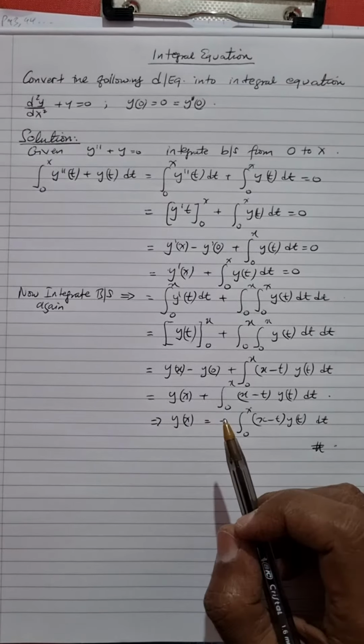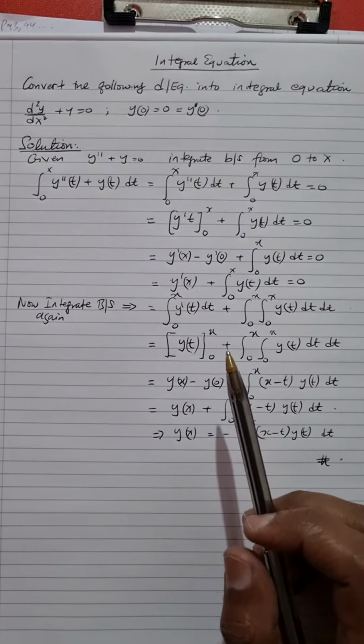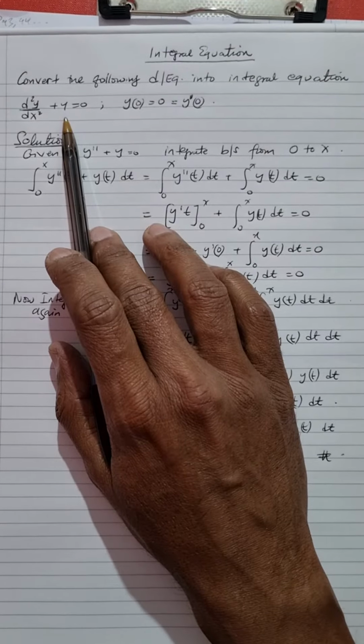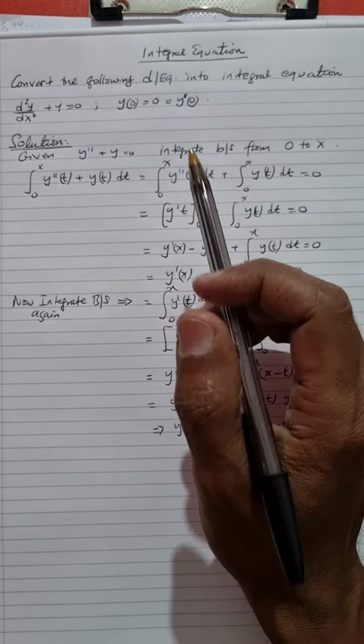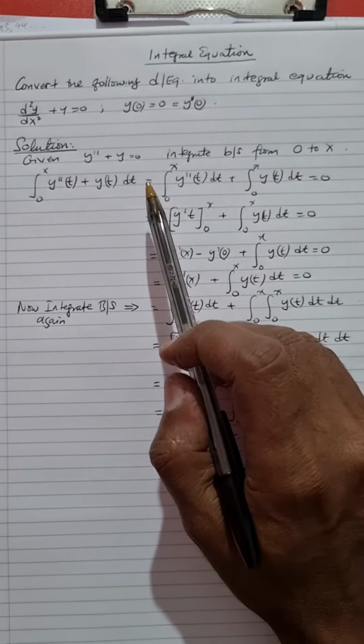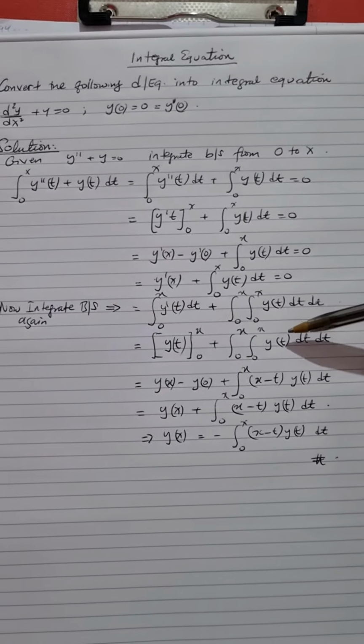Okay, so in this video, I'm going to show you how to actually convert a differential equation into an integral equation. To be able to do this, I've just worked out all the problems here, all the different steps.